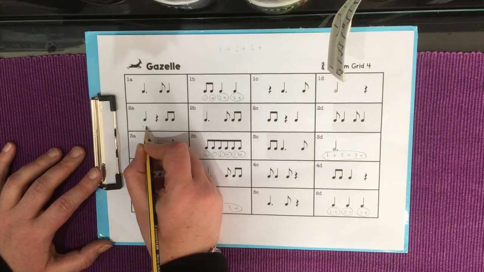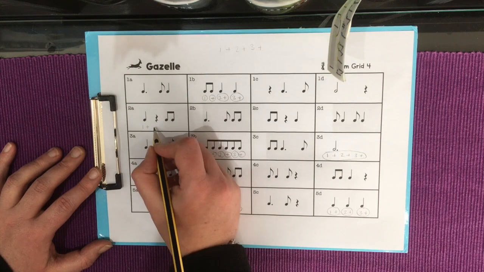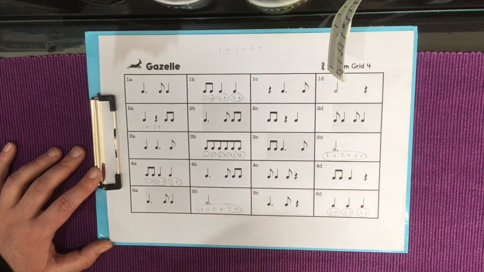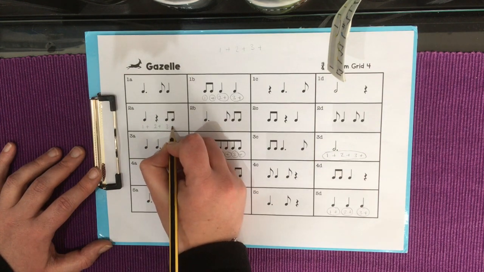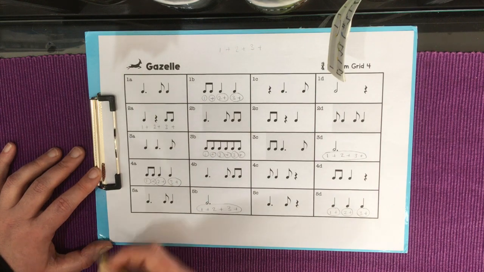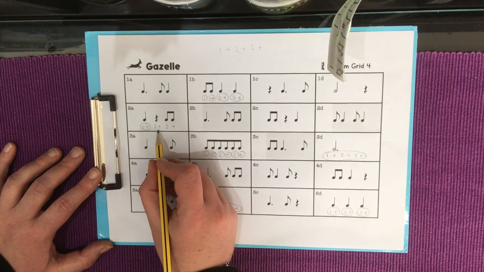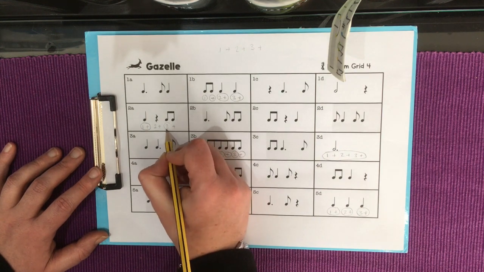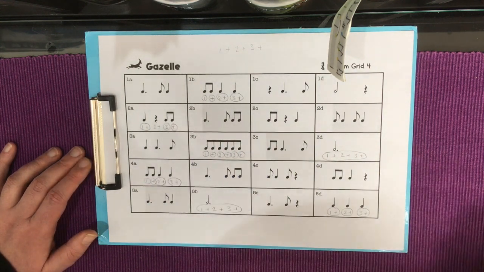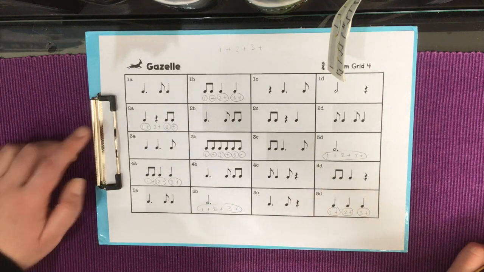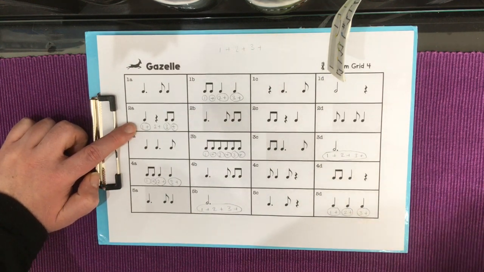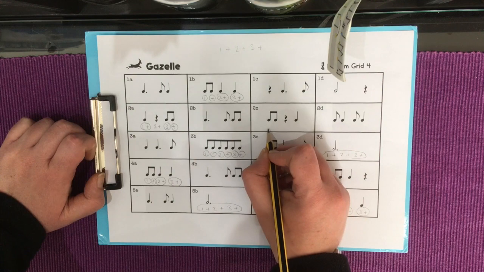So let's go 1 and for the first crotchet, 2 and for that rest, 3 and for that pair of quavers. Okay, so circle for here because it is a note, no circle for 2 and because it's not a note, circle for 3, circle for and. Can you spot any more that are a bit like this? How about we do 2C?